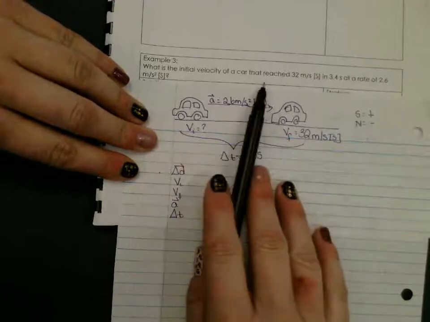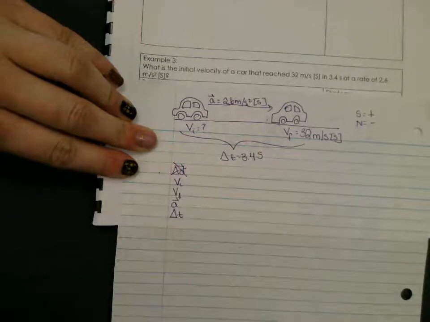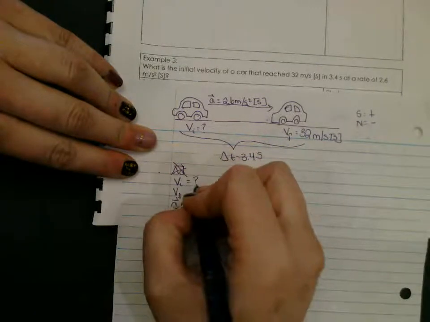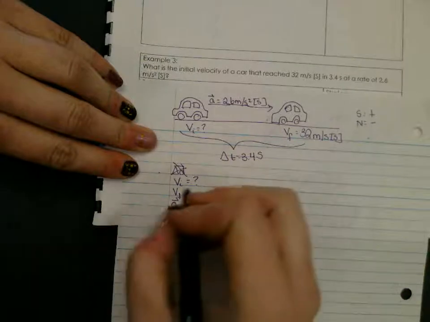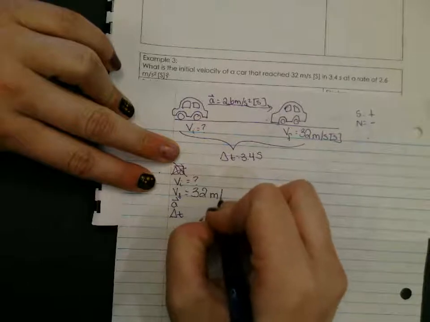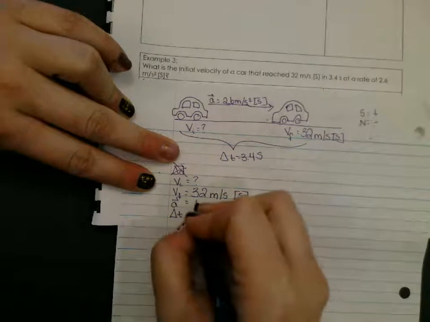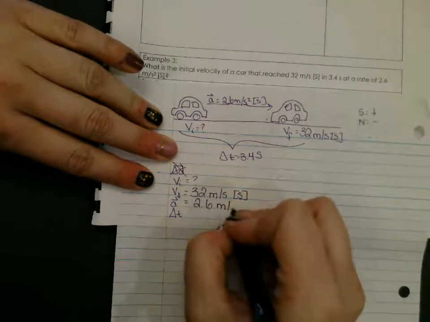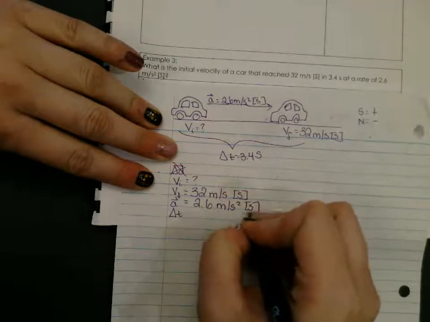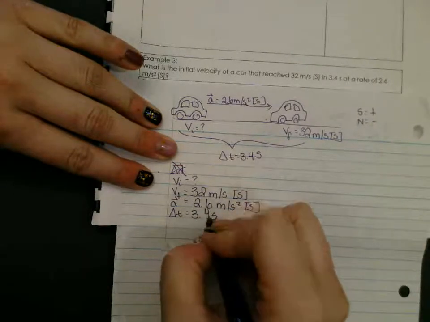It has velocity, time, acceleration, so we don't need displacement. I'm looking for my initial velocity. My final velocity is 32 meters per second south. My acceleration is 2.6 meters per second squared south. And my change in time is 3.4 seconds.